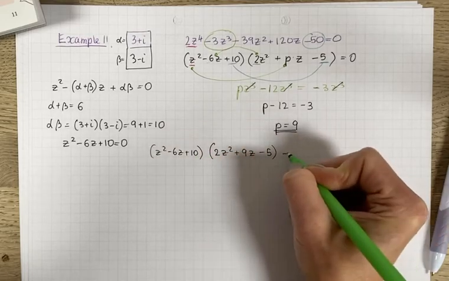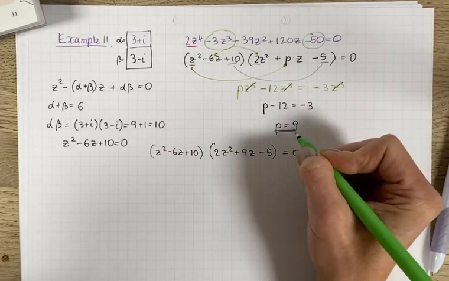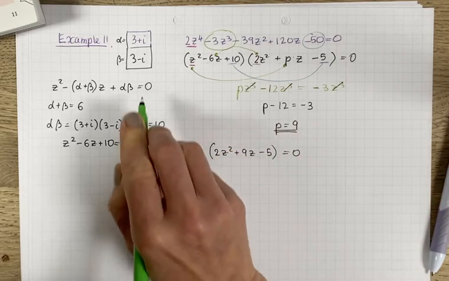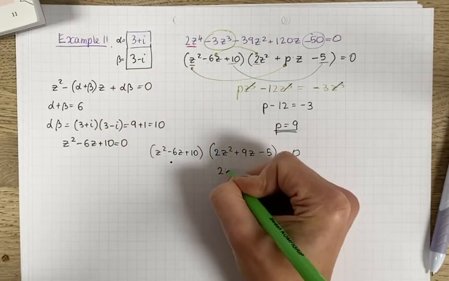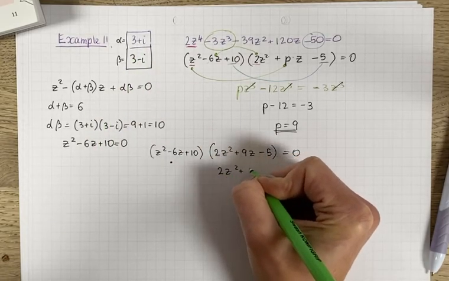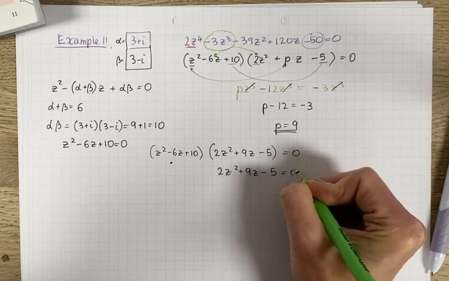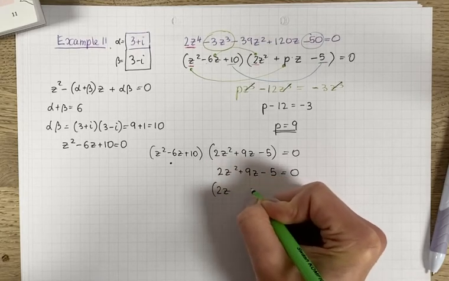So what we need to do now, since we've been asked to find the solutions to our quartic equation, we already know this one has those two roots. We just need to solve the second one. So 2z squared plus 9z minus 5 is equal to 0. I reckon this one will factorize.